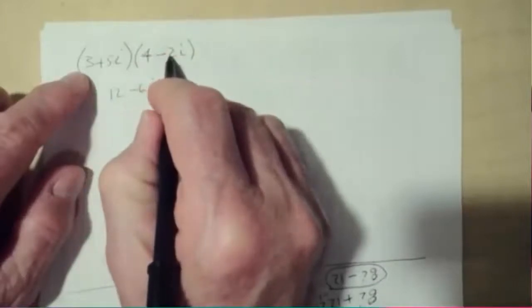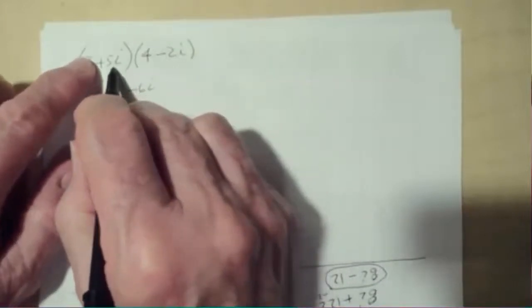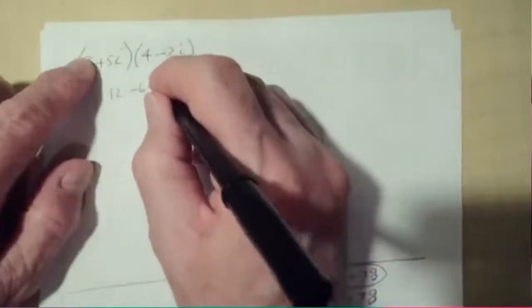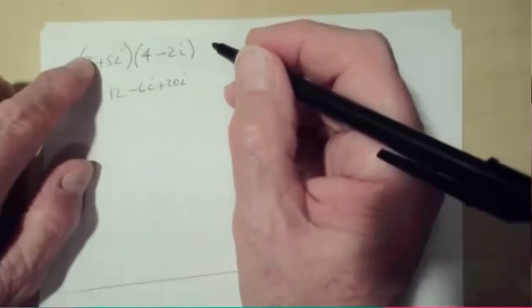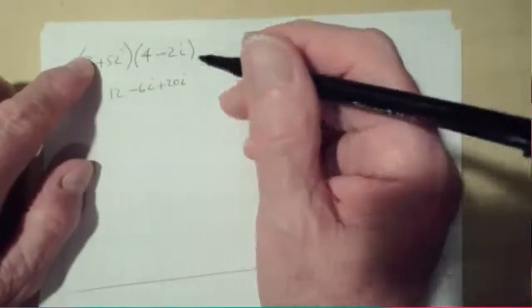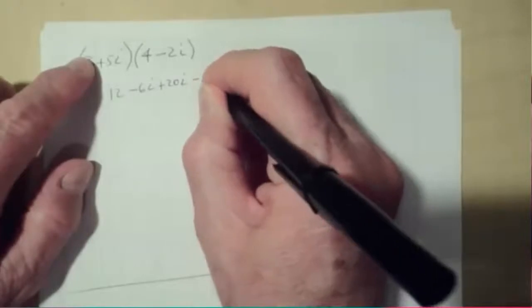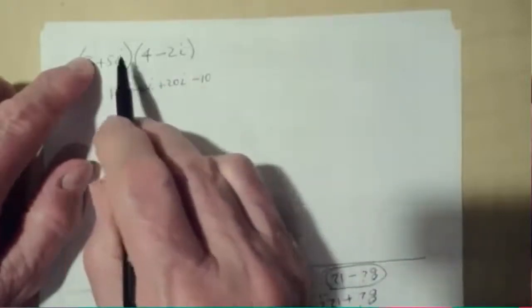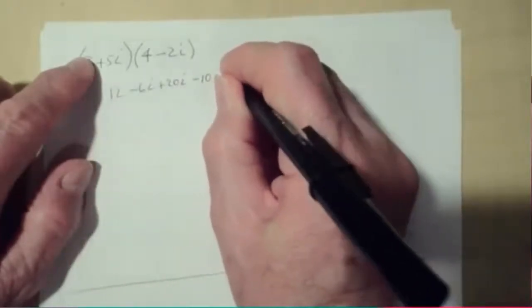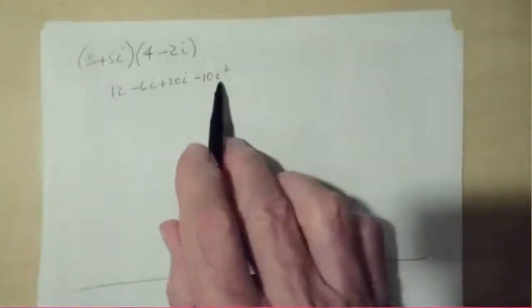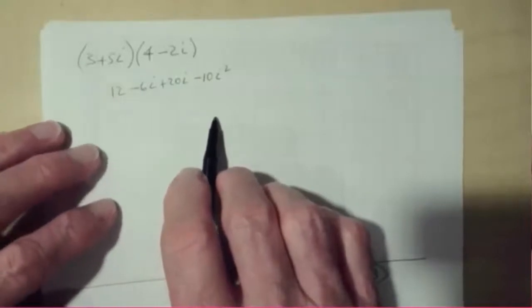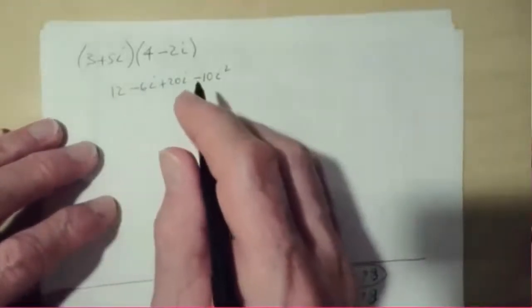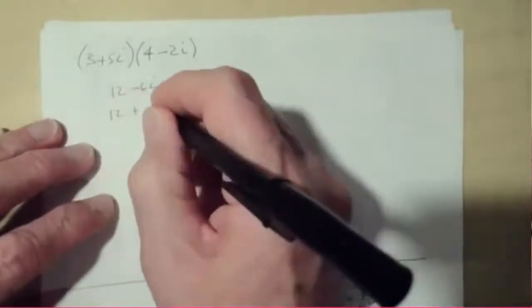Okay, distributive property: 3 times 4 is 12, 3 times negative 2 is negative 6i. Now we do the same thing with the 5i. 5i times 4 is plus 20i. Minus 10, and remember, you've got i times i, so that's i squared, and we know the value of i squared is negative 1.